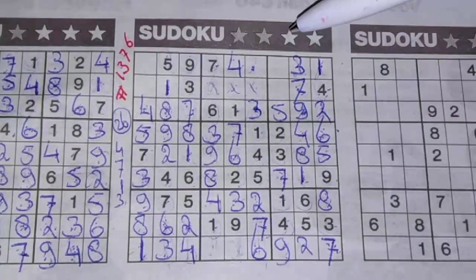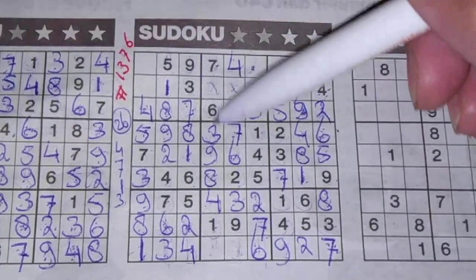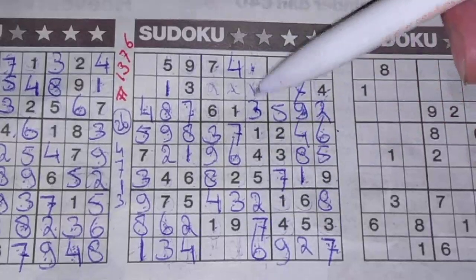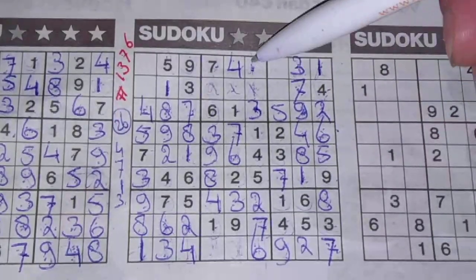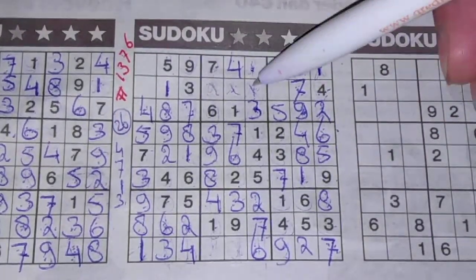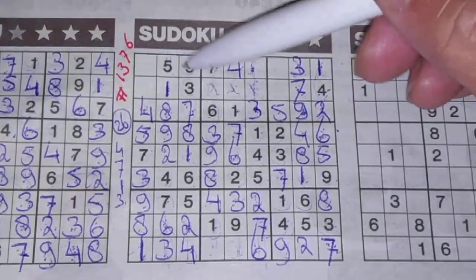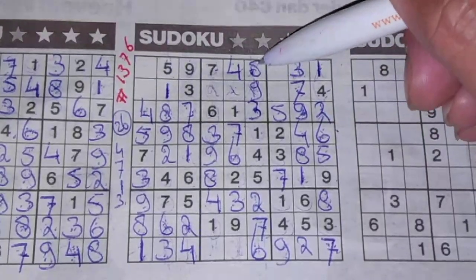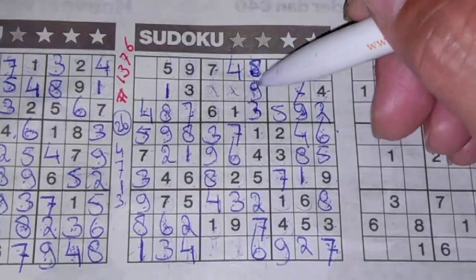How about the 9? These two numbers in this column. The 9 is missing and the 8 is missing. We see here 9, no 9 there. 9 should be here, and the 8 goes there.